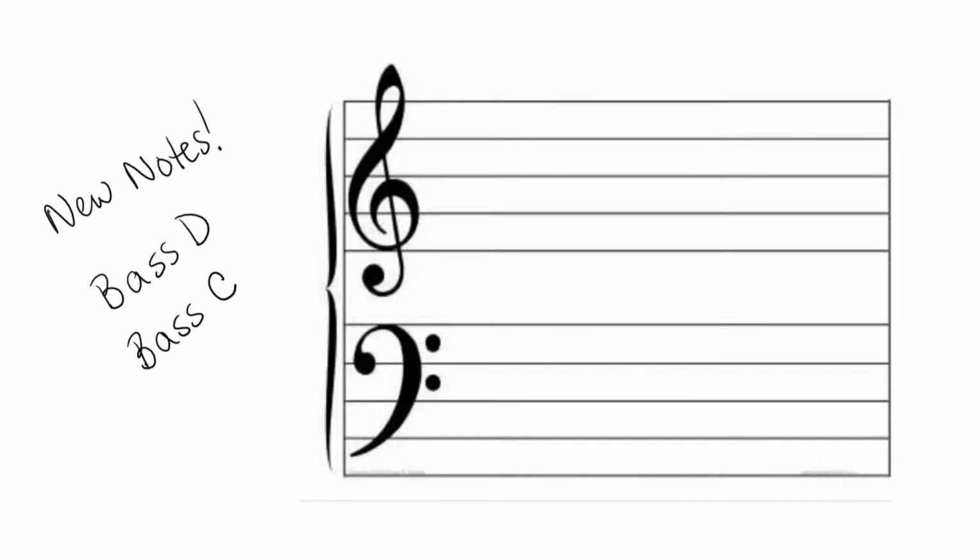Let's take a closer look at these two new note names that I've written down, and you'll notice that they both begin with the same word. They both begin with bass. Bass D, bass C. Where have we heard that word bass before? I know, it's from the bass clef sign.